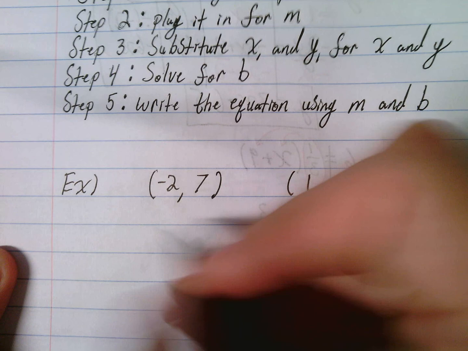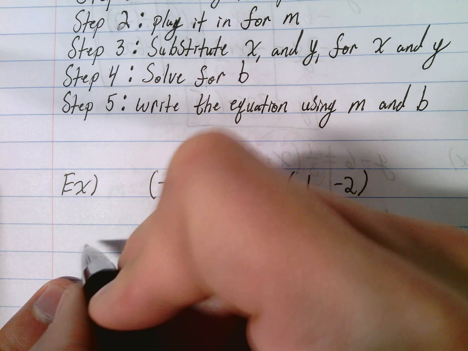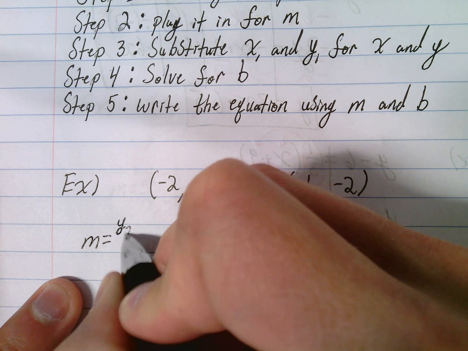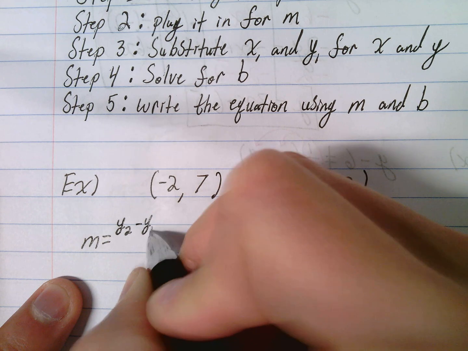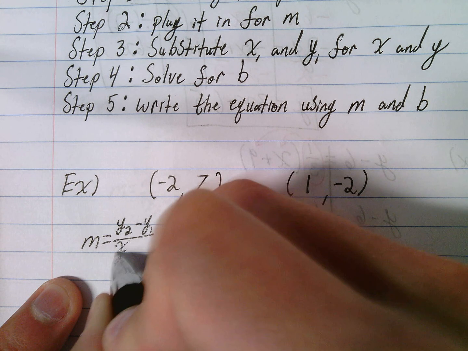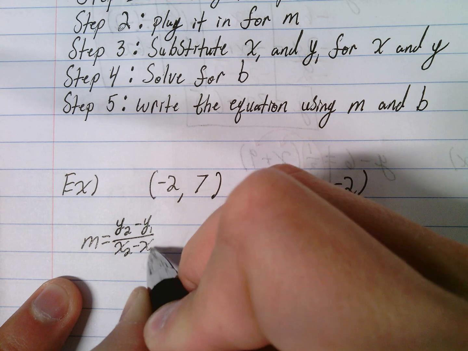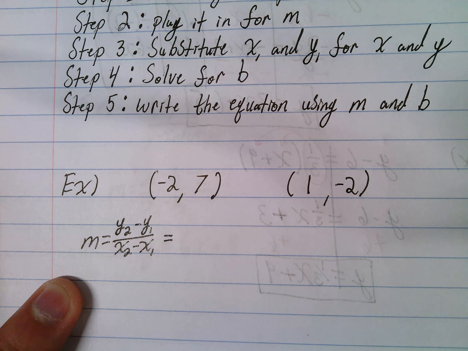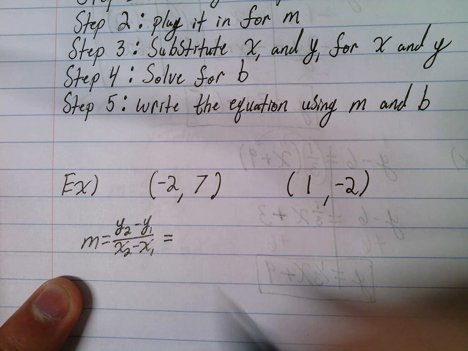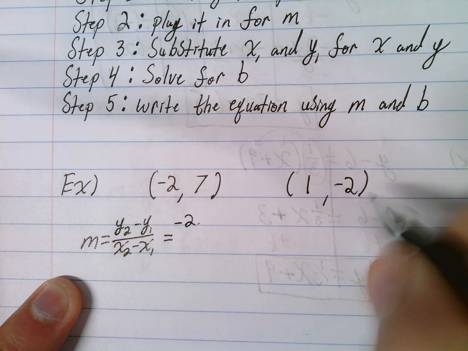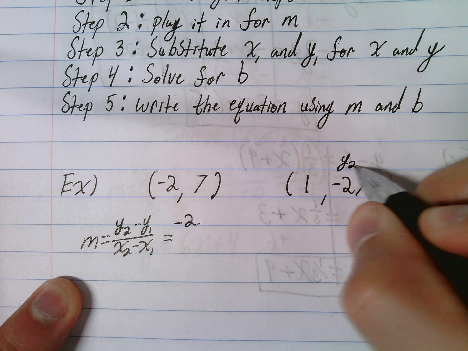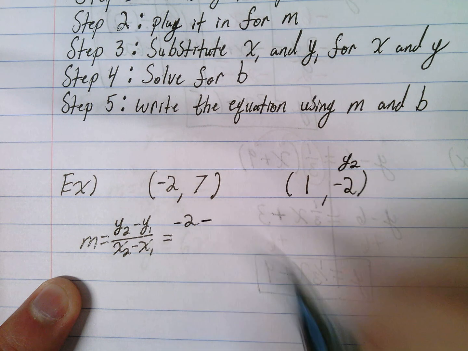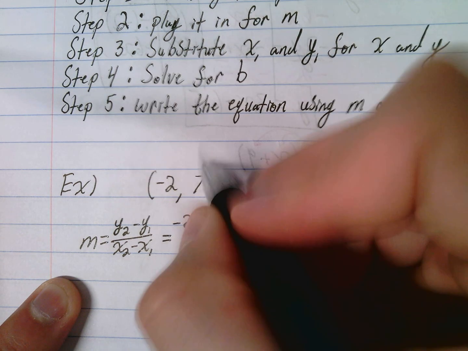Yeah, what she said. There you go. Good. My m is equal to y2 minus y1 over x2 minus x1. What's my y2? -2. What's my y1? 7.